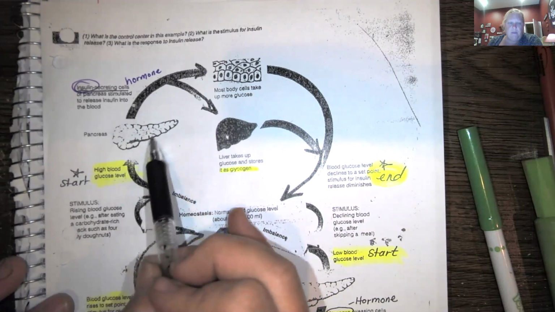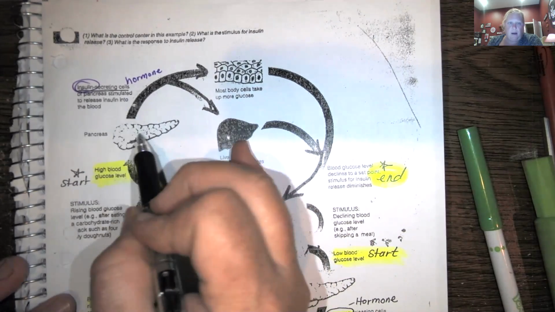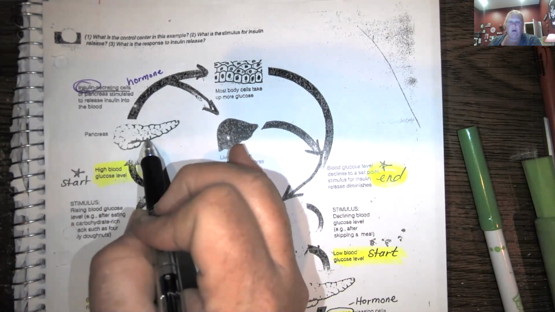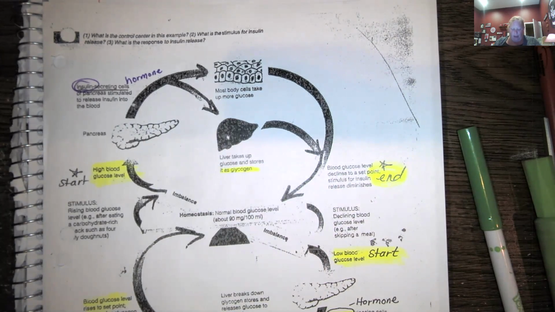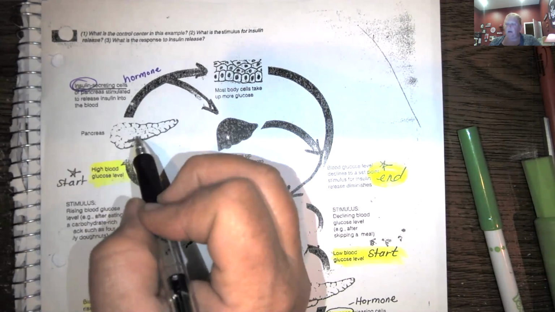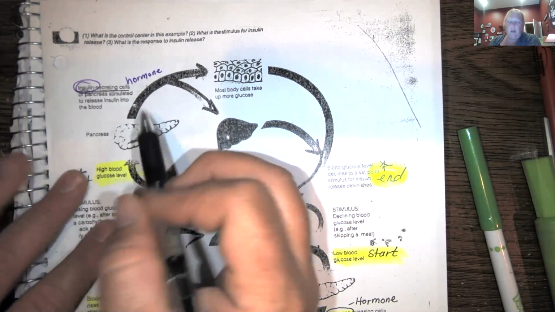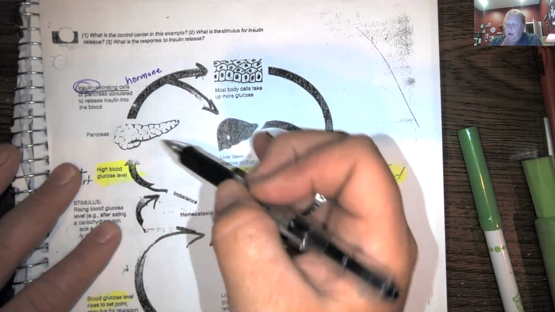The pancreas looks like a piece of wadded up chewing gum, okay? The pancreas is located in your body. If you go right in the center and you were to think about picking up your stomach, then it'd be right underneath your stomach, okay? So wadded up chewing gum.